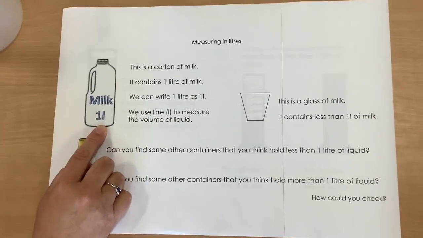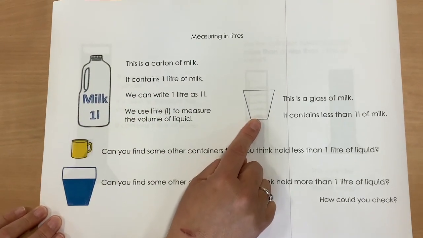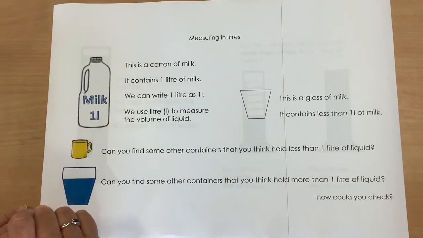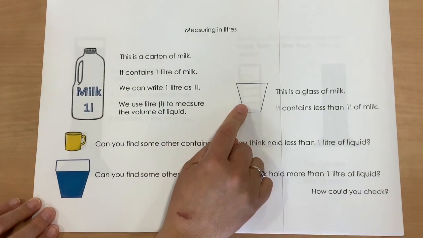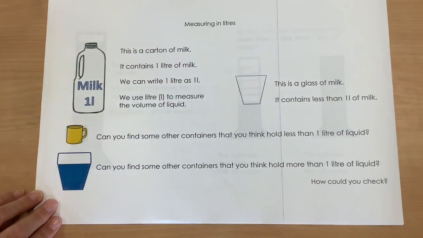But we have a picture here of a litre milk carton and a picture of a glass of milk. Now we can see that this glass of milk is smaller than the litre of milk. So we can say that this glass of milk contains less than 1 litre.